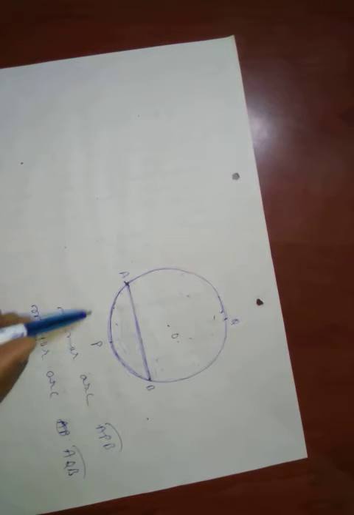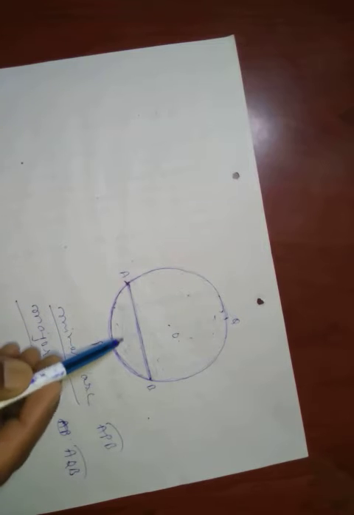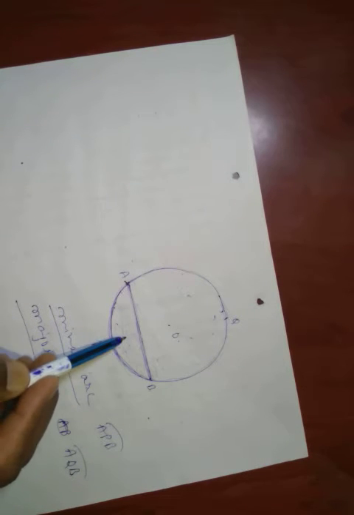Then you have another topic in this. I think you understood what is meant by the minor arc and the major arc, and the major segment and the minor segment here. The next is the angle subtended.